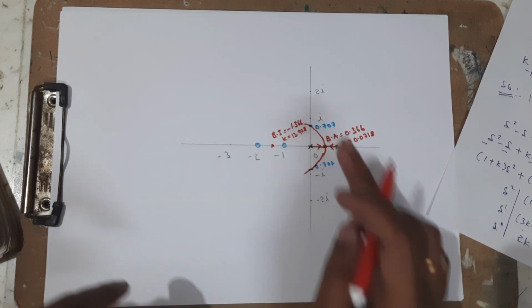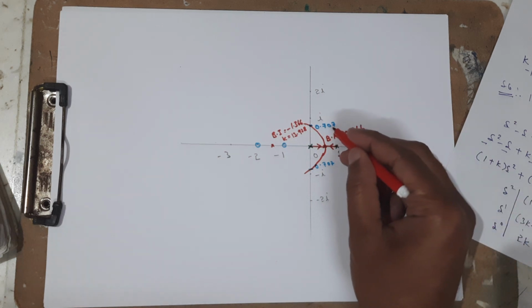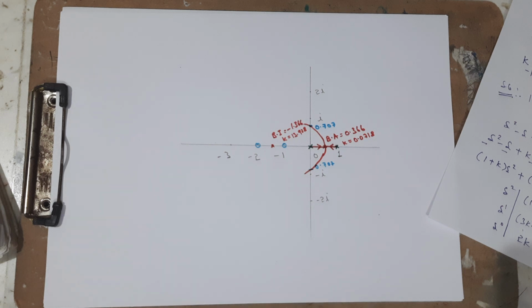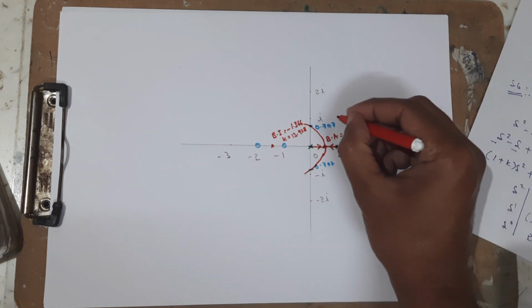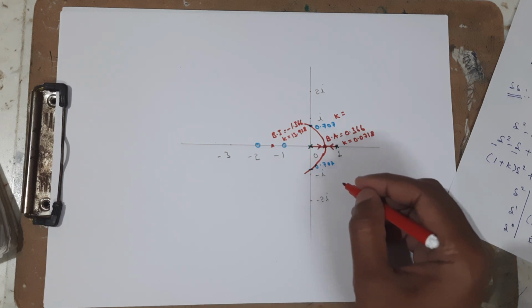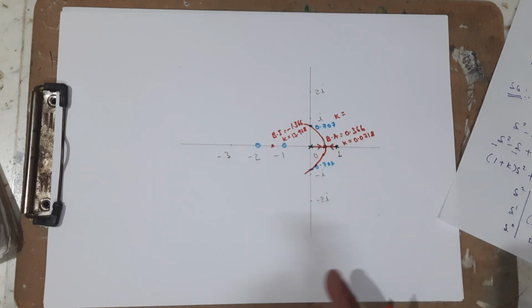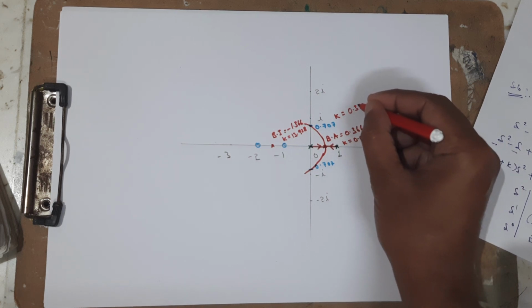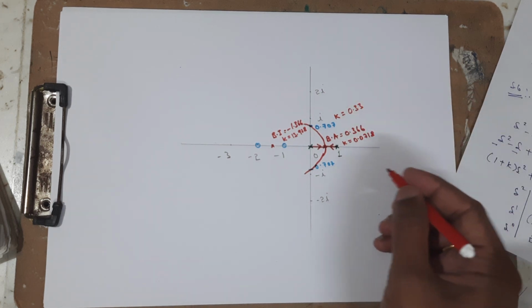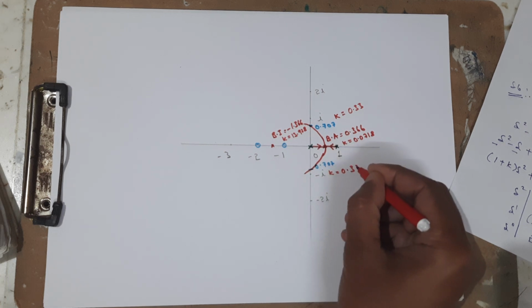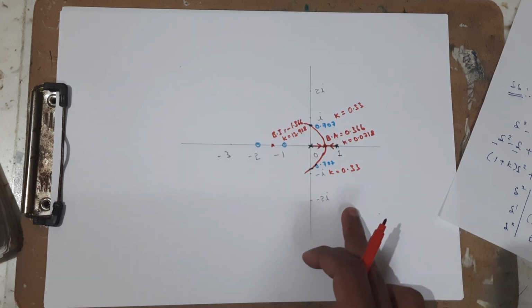It intersects the imaginary axis at plus 0.707i and also minus 0.707i. So at this point, what is the value of k? So k is equal to 1 by 3, that means 0.33 approximately. The value of k will be equal to 0.33 when it intersects the imaginary axis.